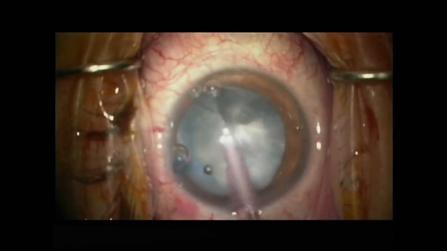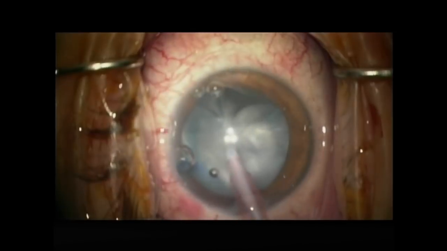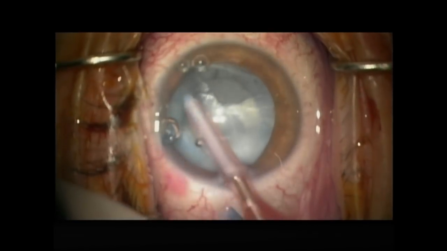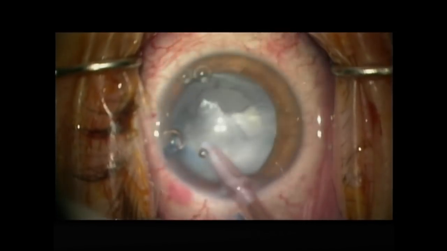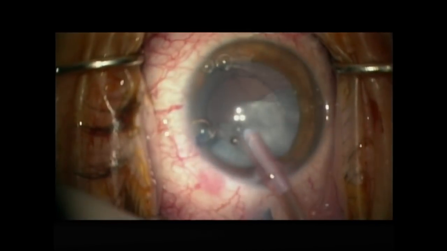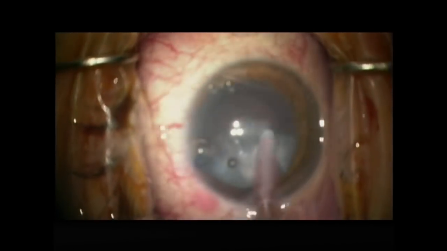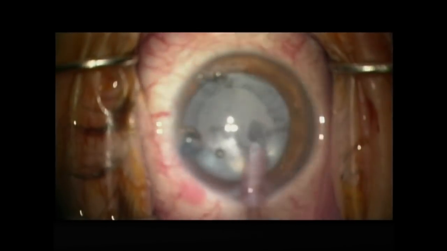Trypan blue was used to stain the capsule and a continuous capsulorhexis was made. At this point, the cataract was noted to be composed mainly of soft cortical material, and this was able to be removed with the I/A. As the cataract was removed, a large tear in the posterior capsule was found.